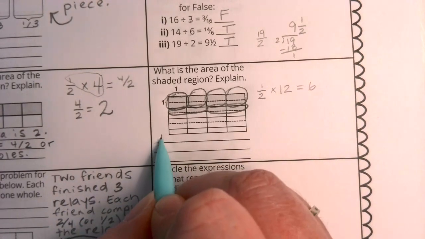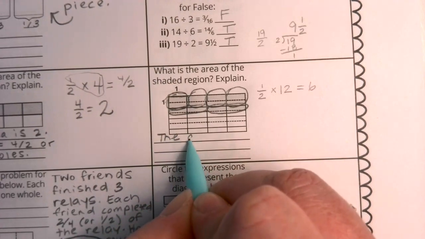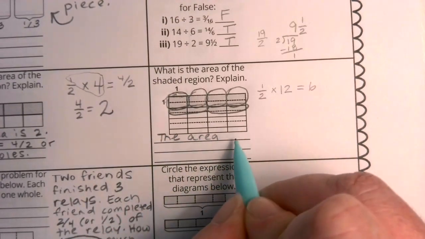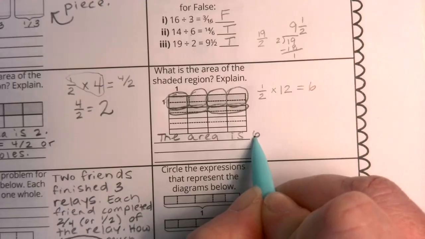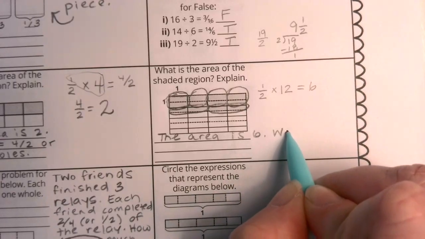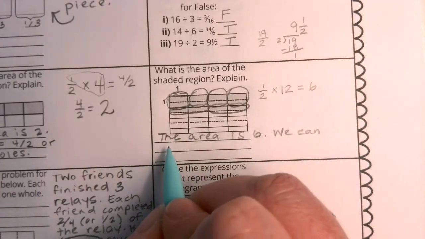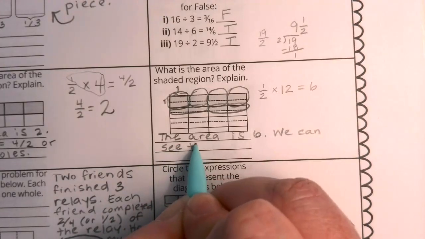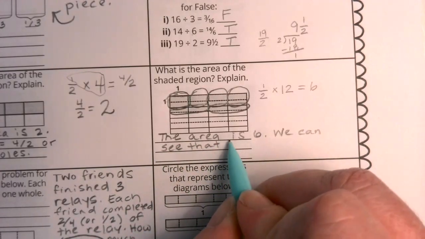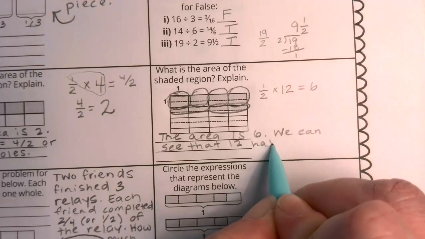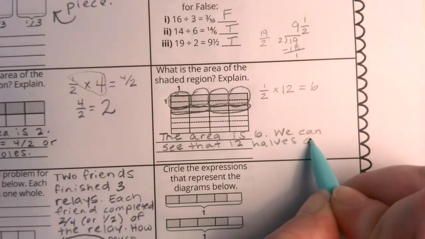So let's write a summary of this down below. Let's write that the area is 6. Now, I know that because we can see that 12 halves are shaded.